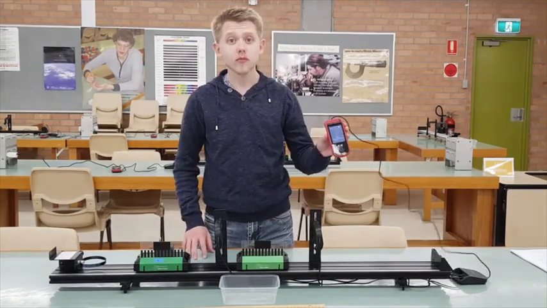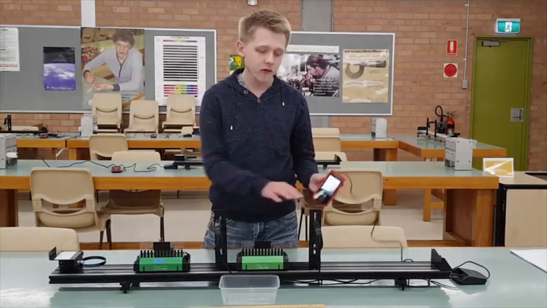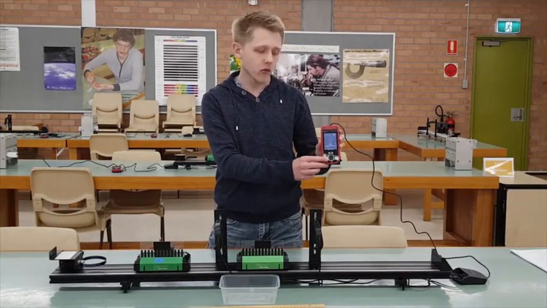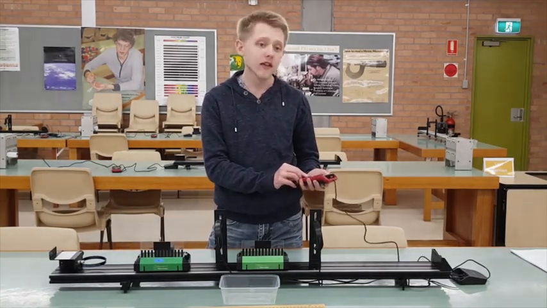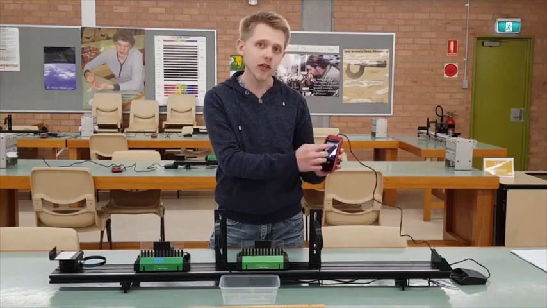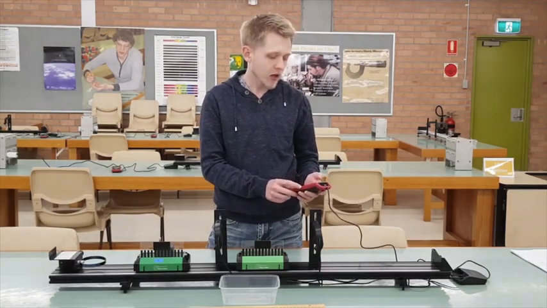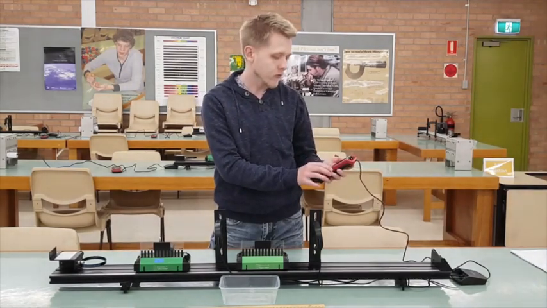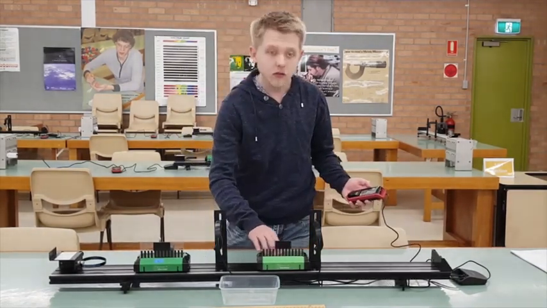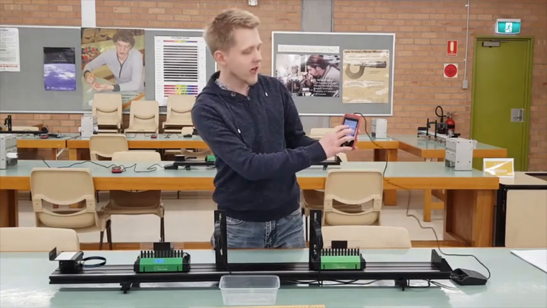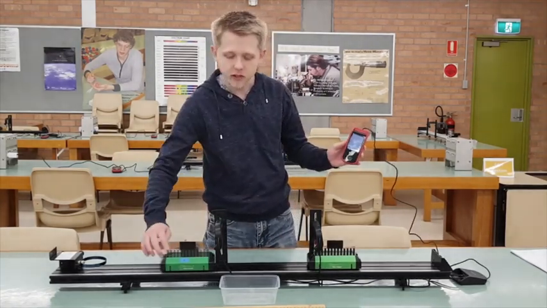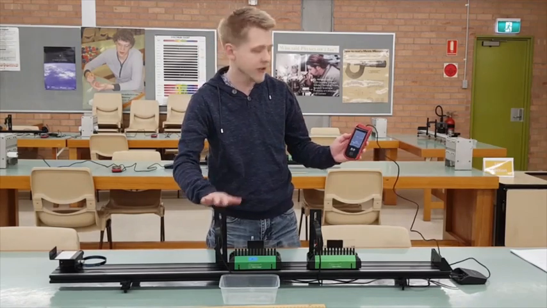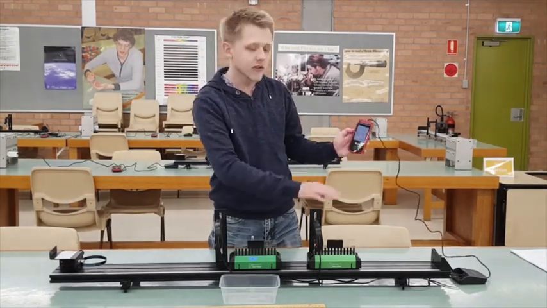So this red box is the timing display for the two photo gates. To turn it on, you hold down the middle button on the bottom of the display, and then the rest of the display works with a touch screen on the display itself. To start measuring, you press the play button in the bottom left-hand corner. Then once this car triggers a photo gate, the time will display on these top two boxes here. So the box on the top left is for the photo gate on my right, and the box on the top right is for the photo gate on my left.